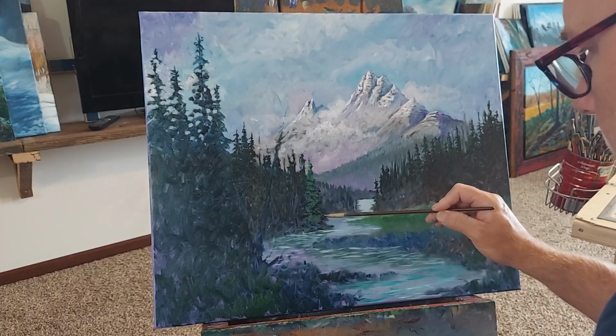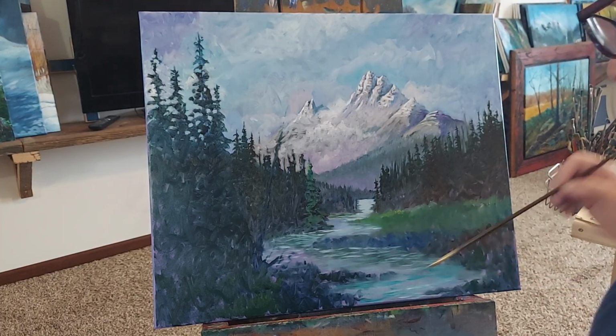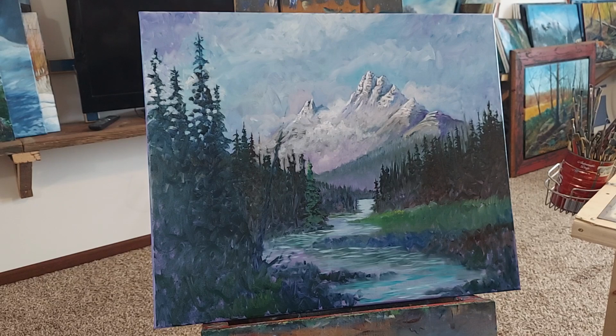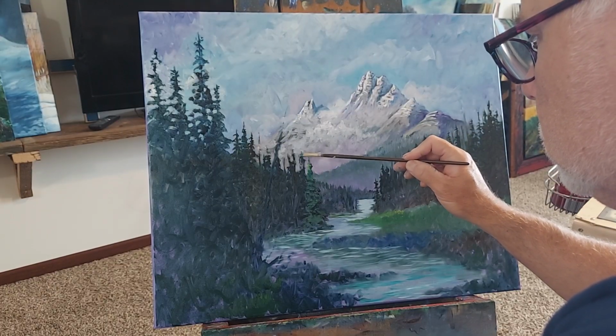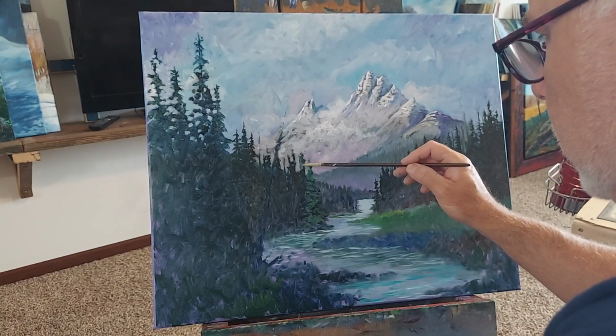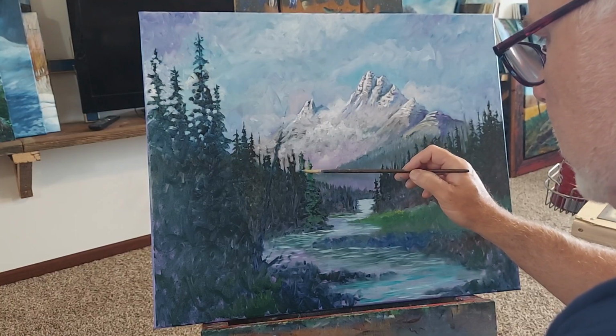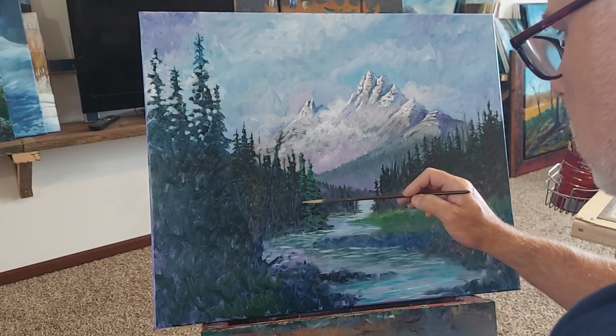Looks like stuff happening in there. Don't completely fill it in. Remember your negative space. Leave the negative space. Okay.